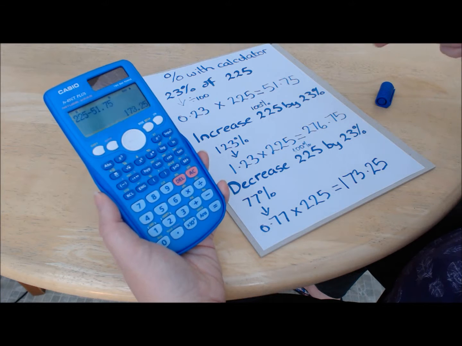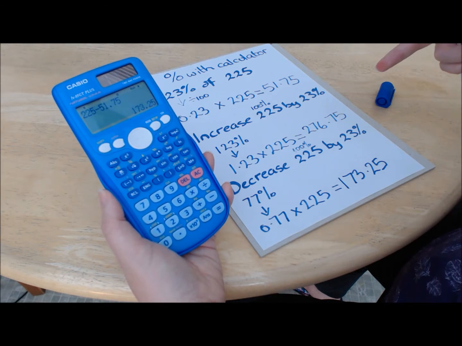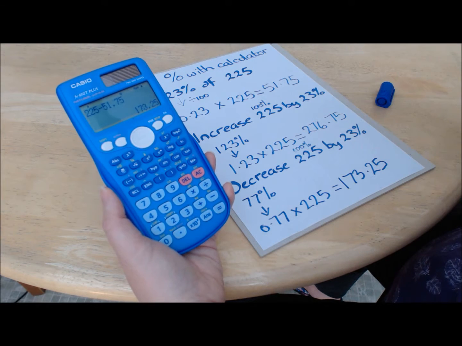some sums on the calculator. And the fewer sums you have to do, the fewer things you have to type in. Number one, it's quicker, and number two, there's less chance of you making mistakes.